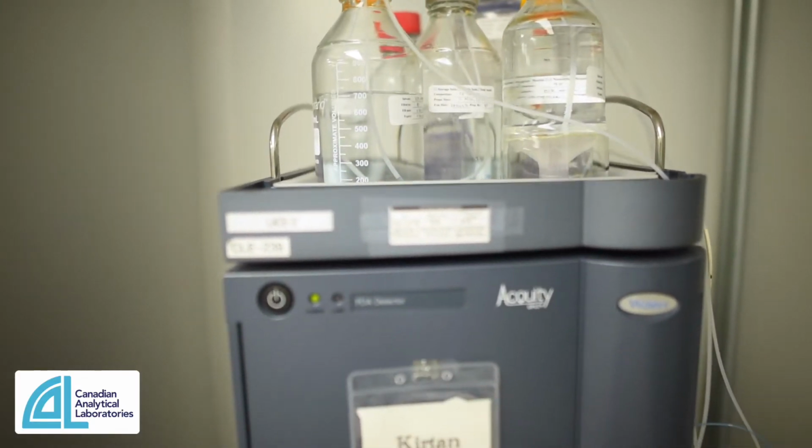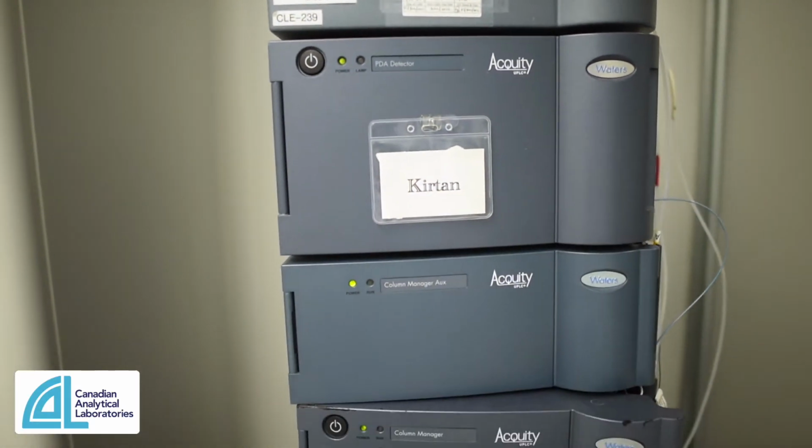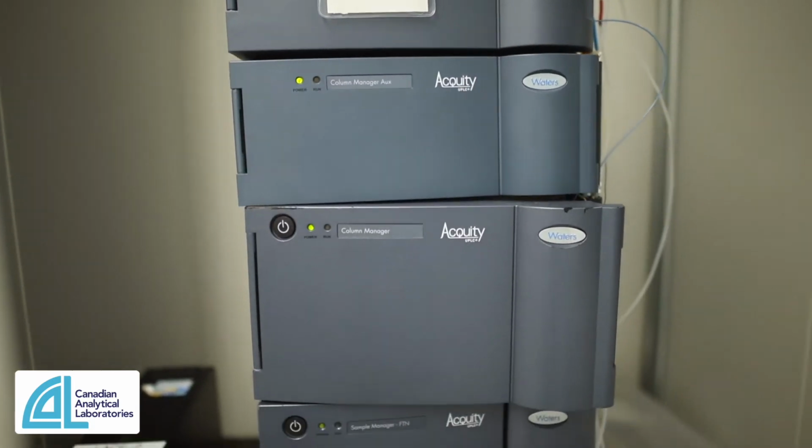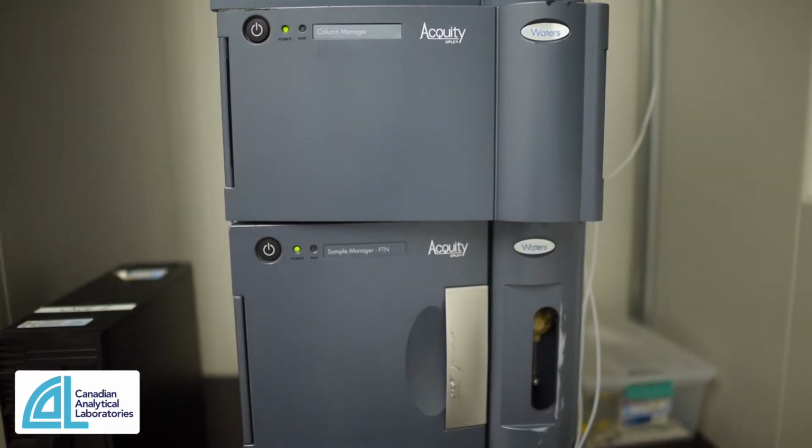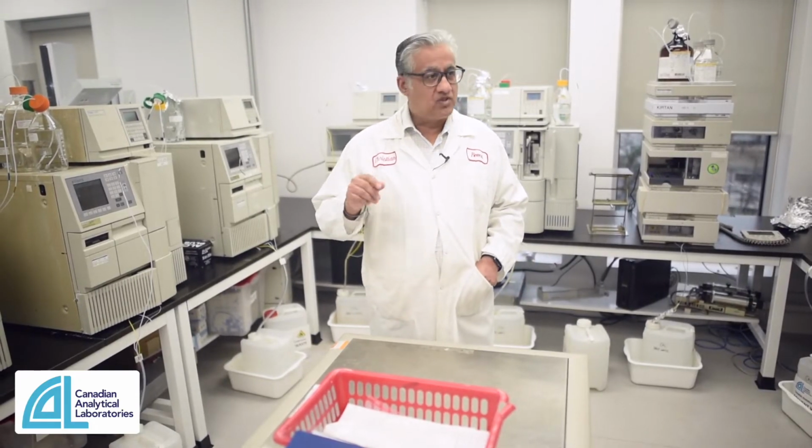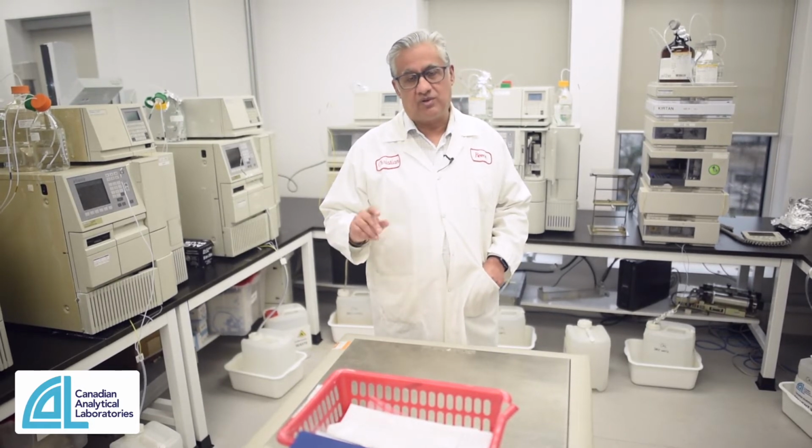In the back of the lab you'll see there's an LC-MS from Waters. You realize Waters makes great HPLCs, but not so great LC-MSs, as a piece of equipment advice. So predominantly Waters. Everything is hooked up to Empower 3 as our processing software for all of the analysis that we do here.